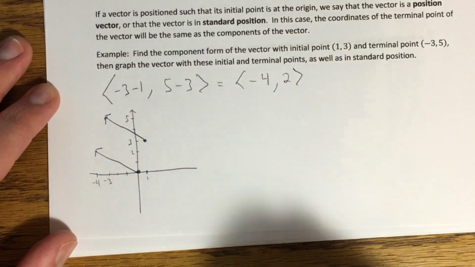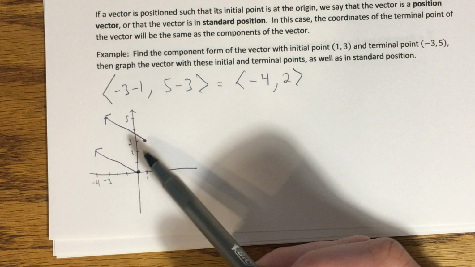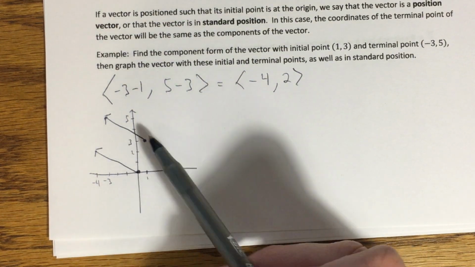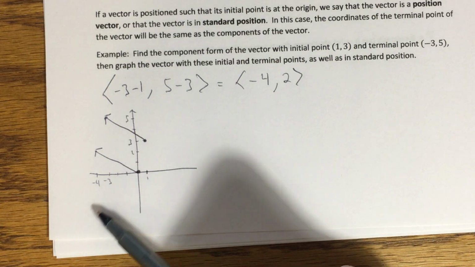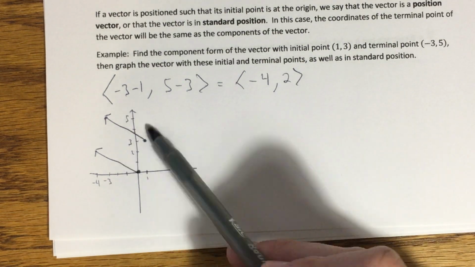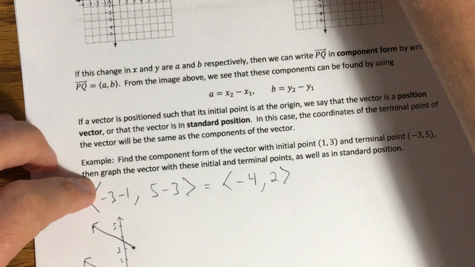Obviously, this was sketched by hand, so you can't completely trust the scale of things, but you can see that based on my attempt here, the vectors do appear to have the same magnitude and direction, as they should. They are the same vector, just placed in different positions. Okay?